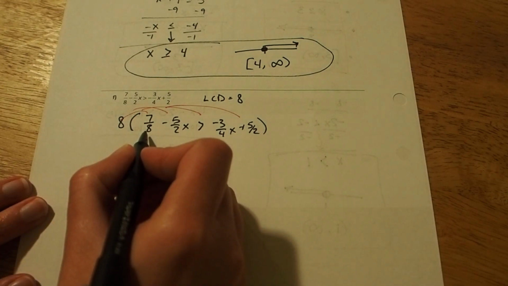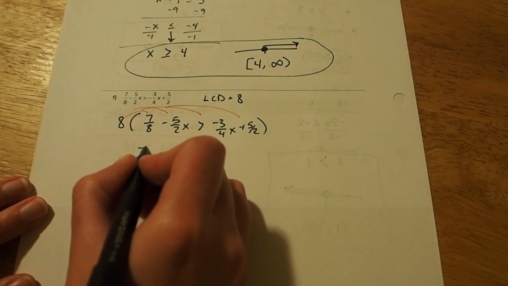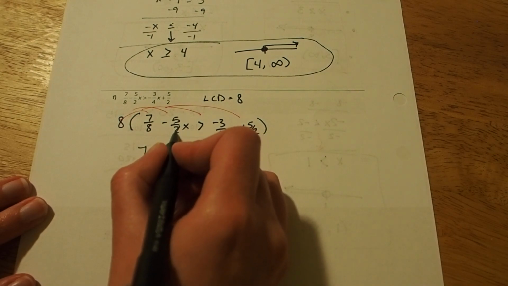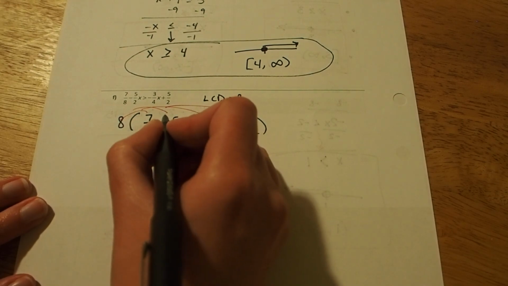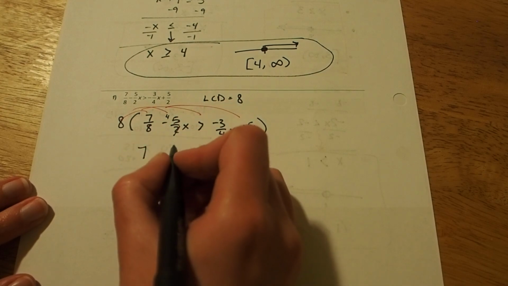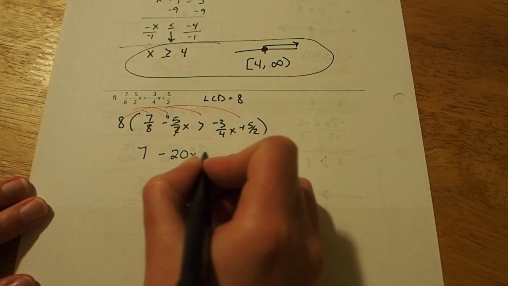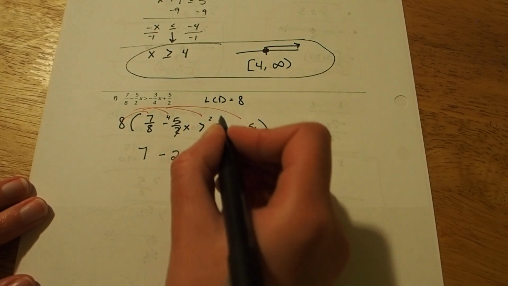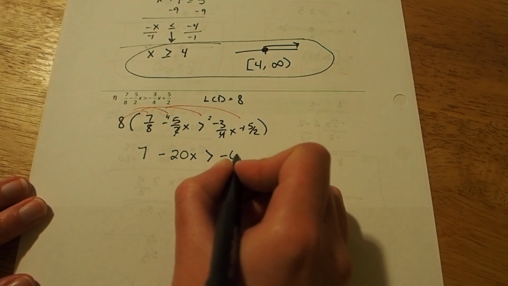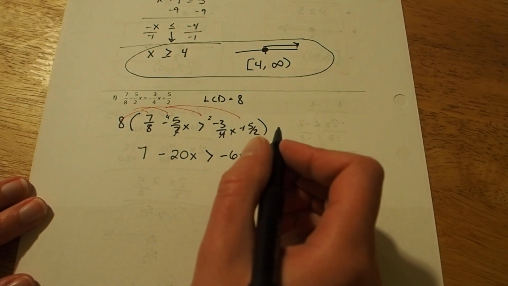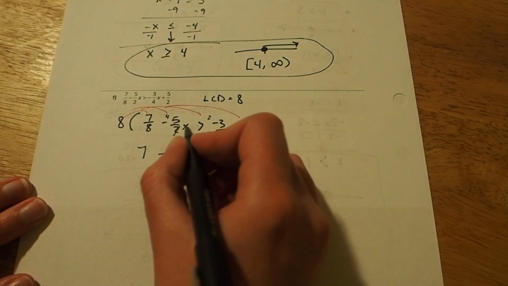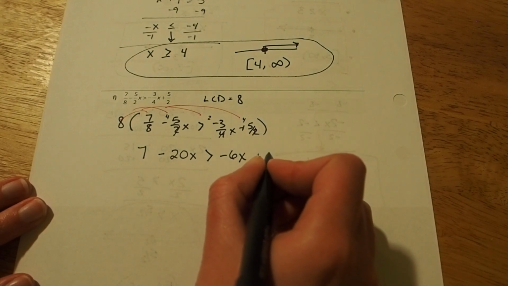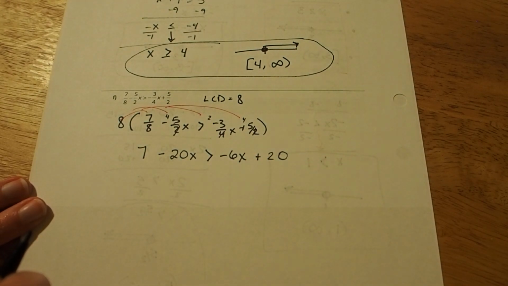Okay, here 8 goes into 8 once, that's 7 times 1 is 7, minus here 2 goes into 8 4 times, that leaves me with 4 times 5x, or minus 20x, is greater than 4 goes into 8 twice, that leaves me with 2 times negative 3, so negative 6x, and 2 goes into 8 4 times, that leaves me with 4 times 5 is plus 20.